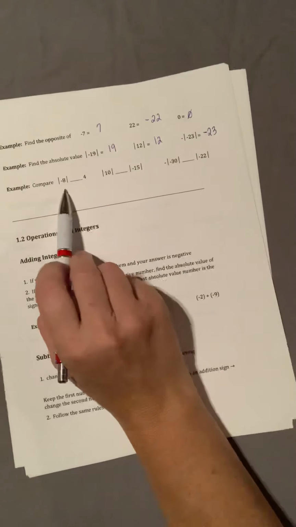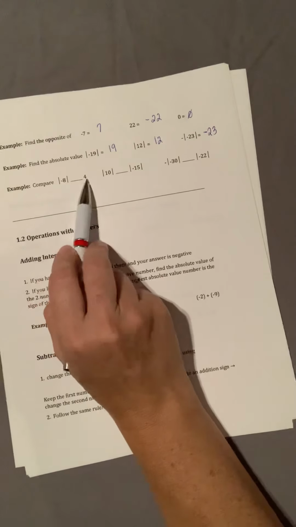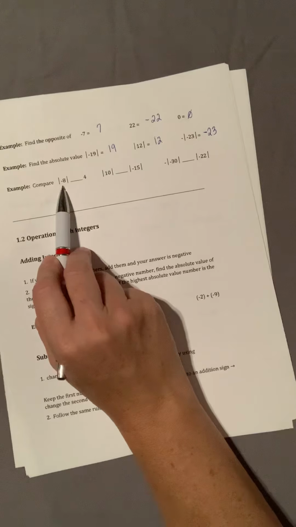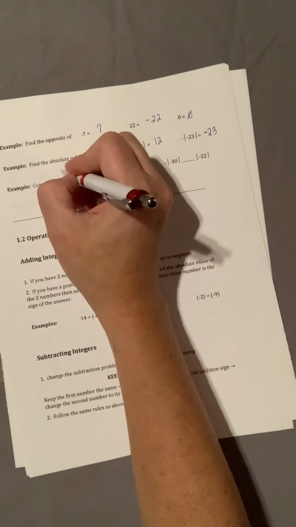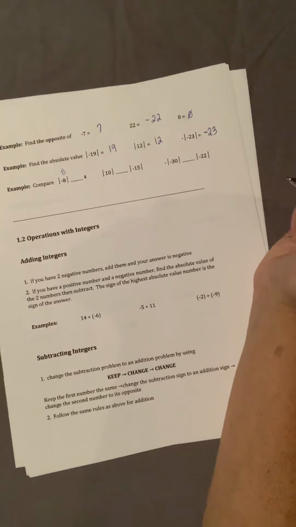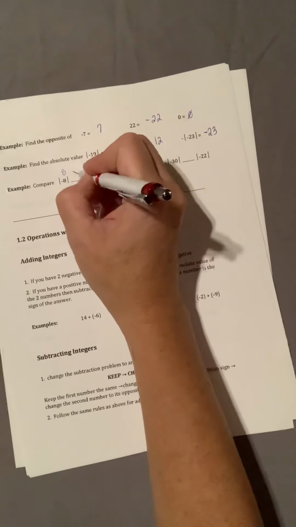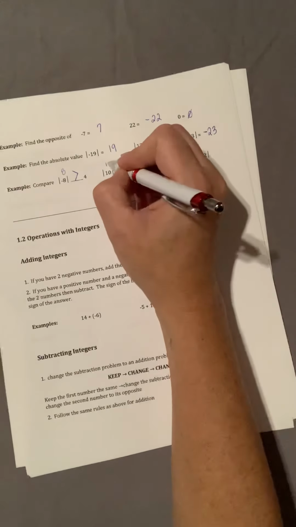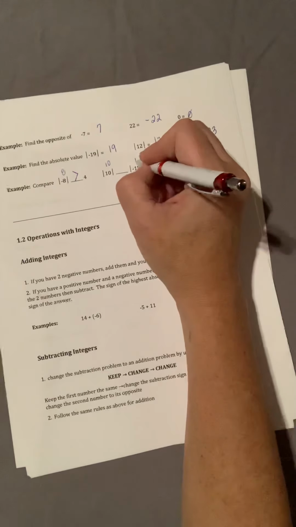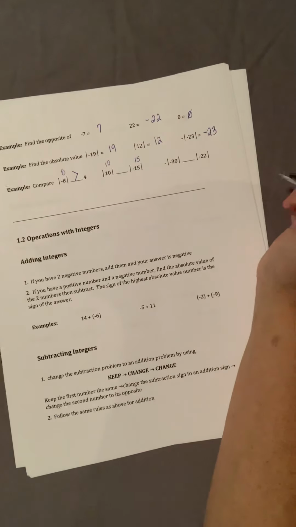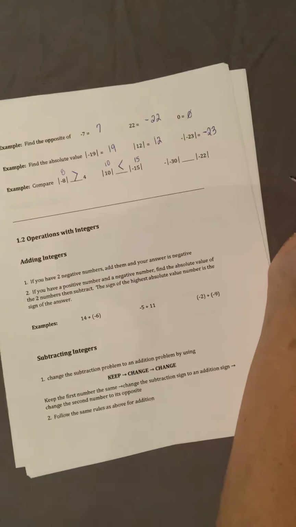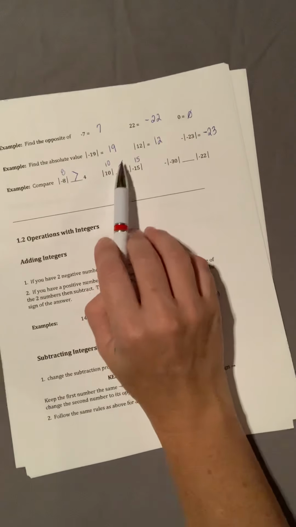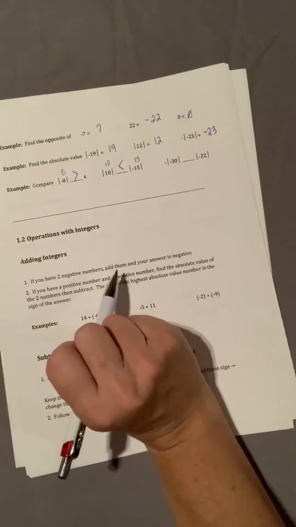All right, let's compare. Well, I can't compare until I figure this out. What's the absolute value of -8? The absolute value of -8 is 8. 8's bigger than 4. Absolute value is 10. Absolute value is 15. 15 is bigger than 10. 10 is less than 15.